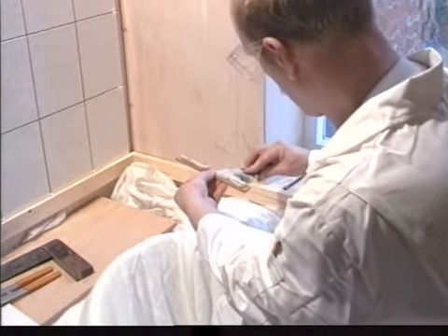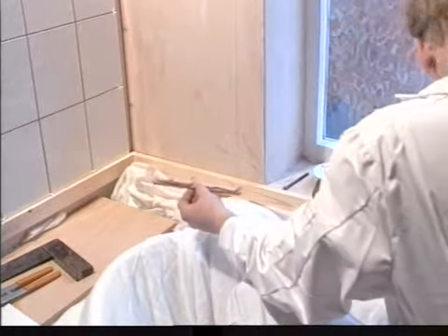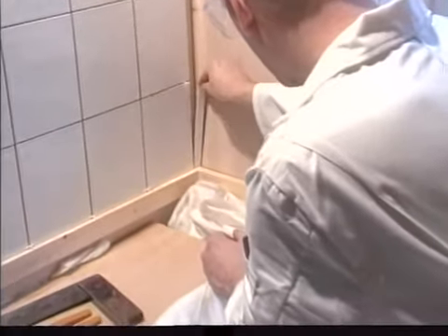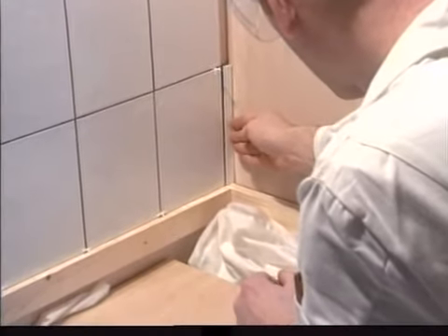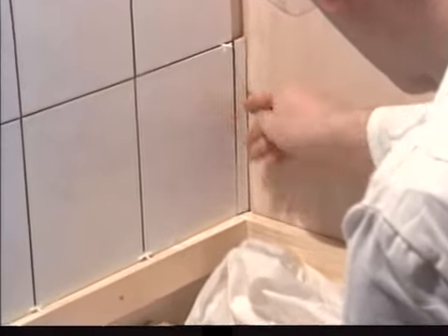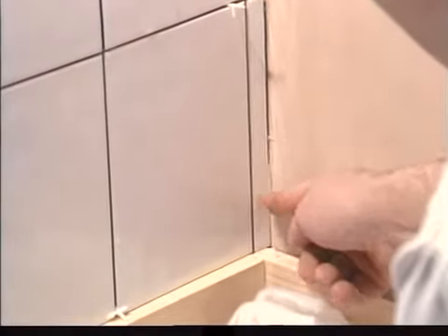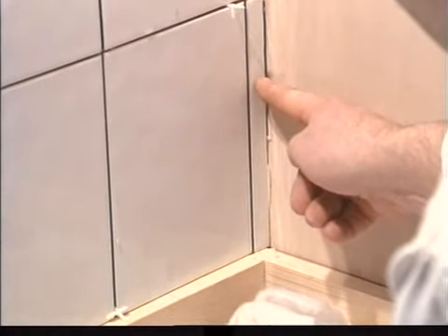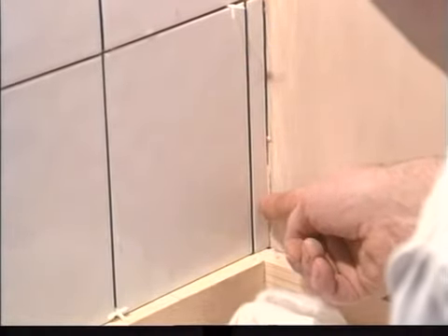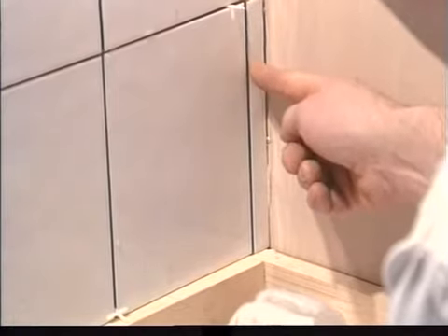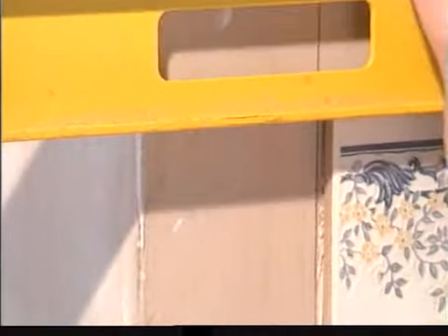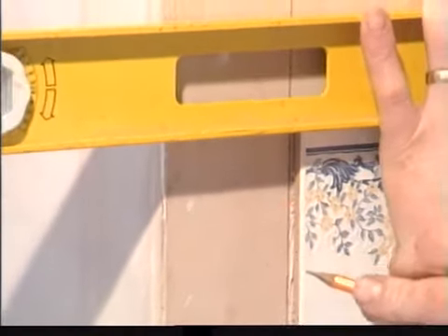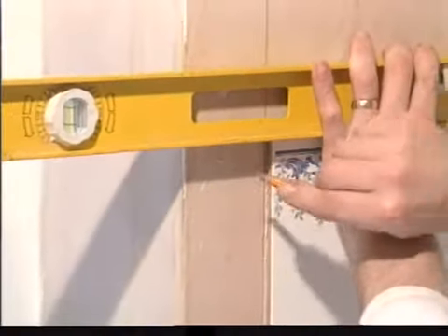Apply the tile adhesive and fix into place. Repeat this same process for all the tiles that need cutting. Remove the horizontal timber support. Now square off the finished height around the window profile.